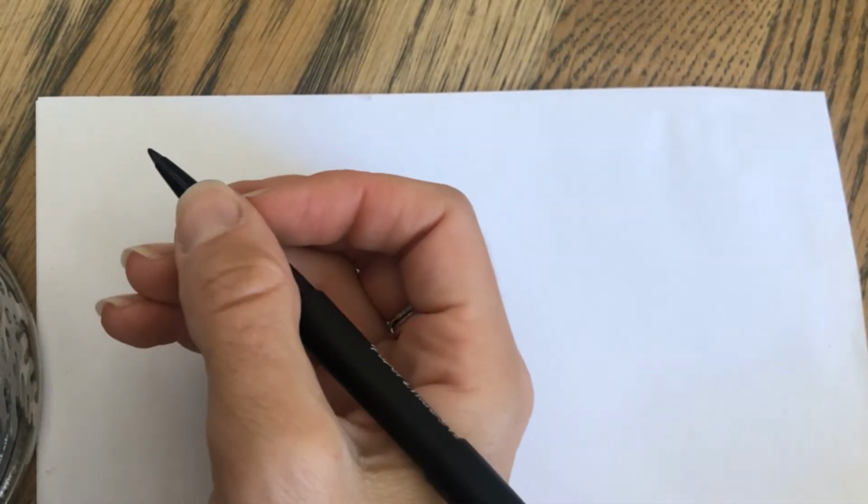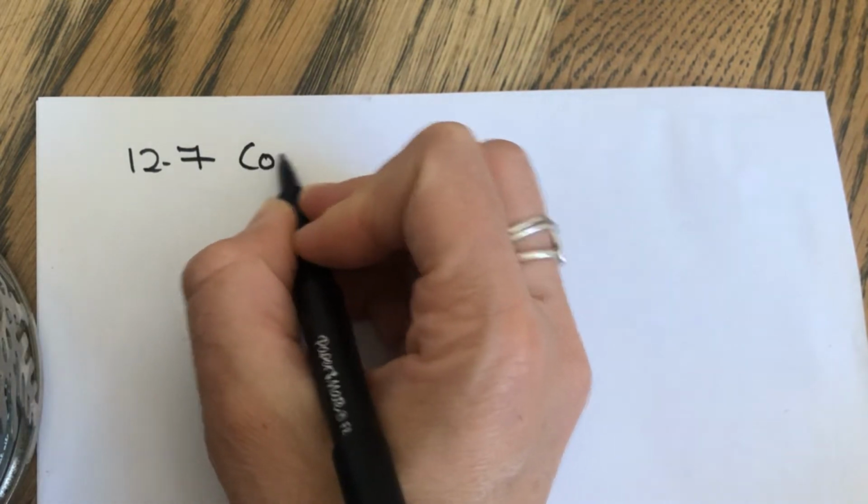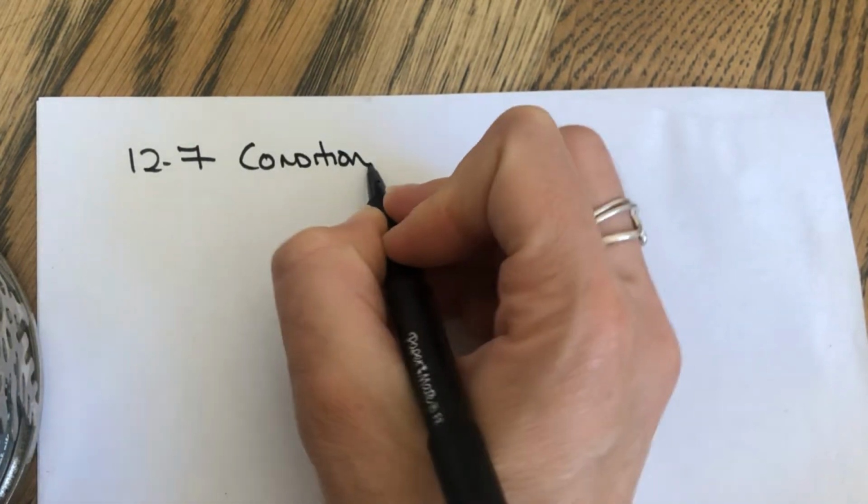Okay, you guys, this is, what is this, chapter 12. So we're doing 12.7, conditional probability. This is our last lesson, yay.